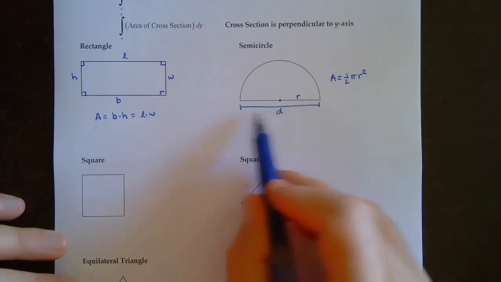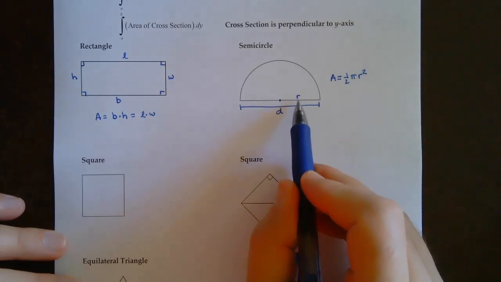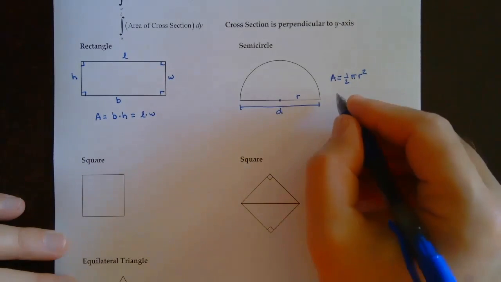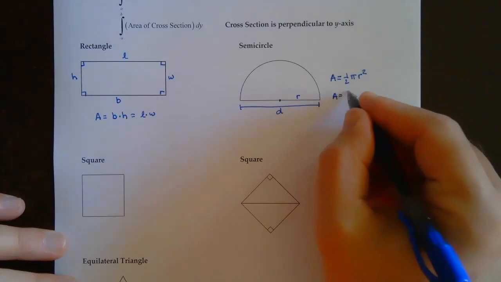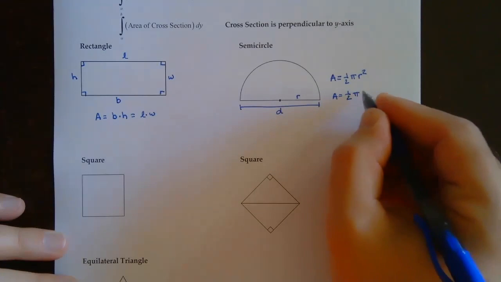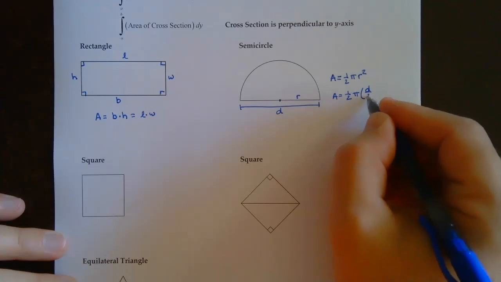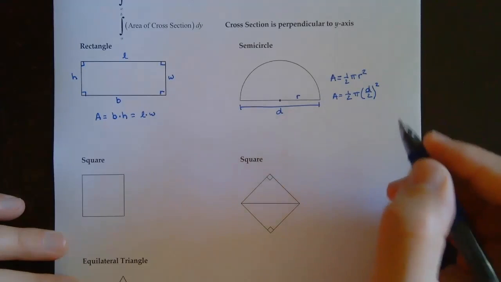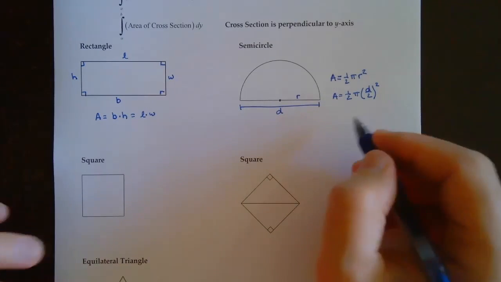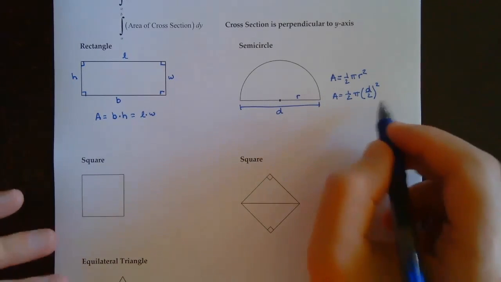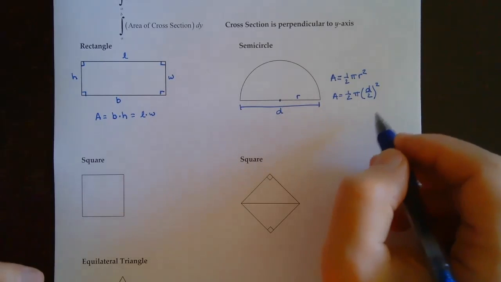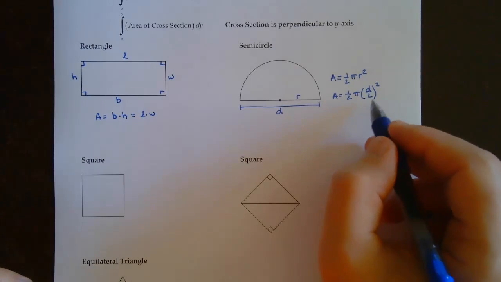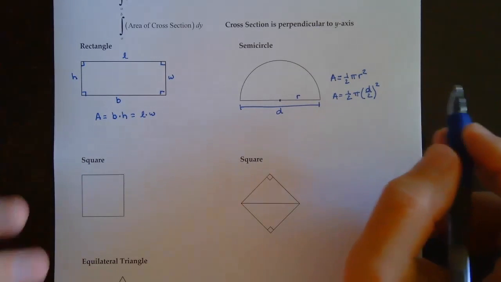But if you're given the diameter, how do you get this radius? Well, you have to take half of it, right? So the area for this would be 1/2 pi times the diameter divided by 2, squared, and then you could clean that up. Let's do this and we'll clean it up when we get to these problems, because really I want you to understand this concept right here, not have some formula memorized.